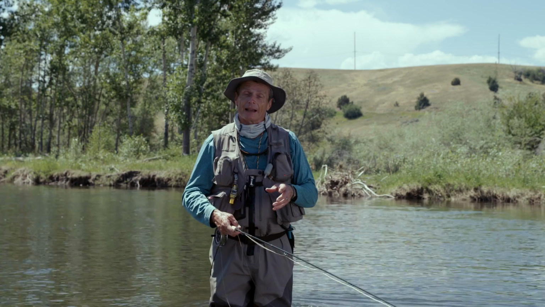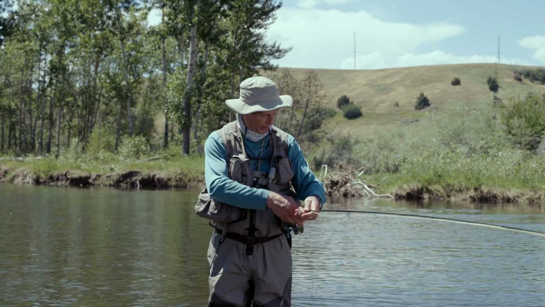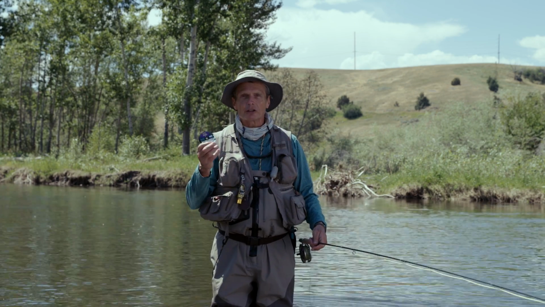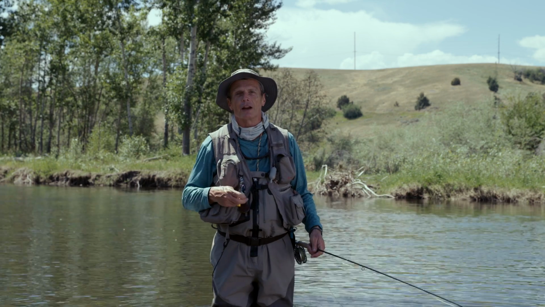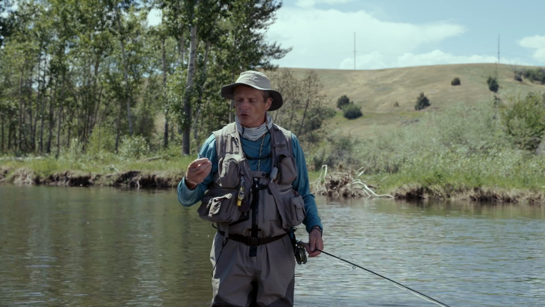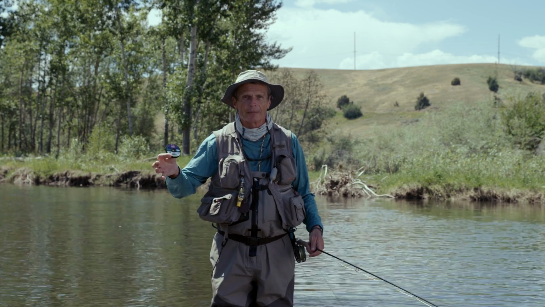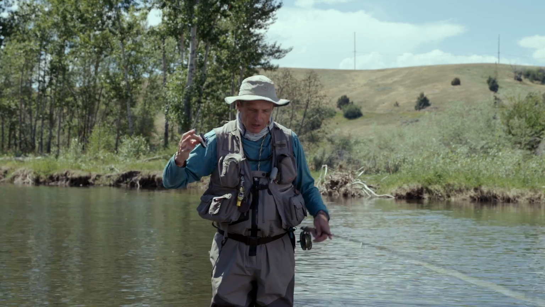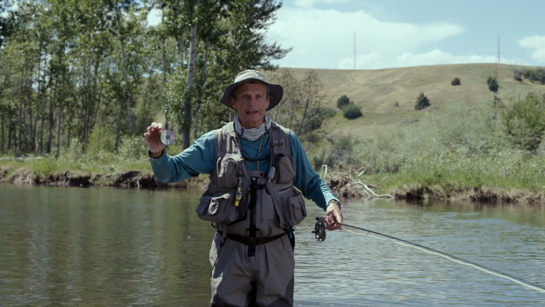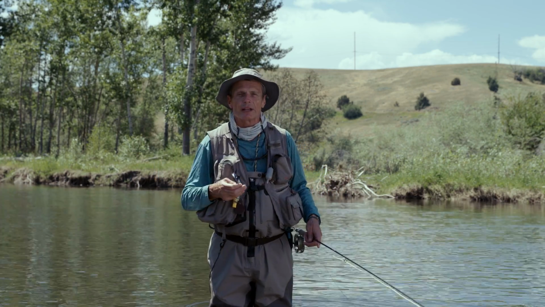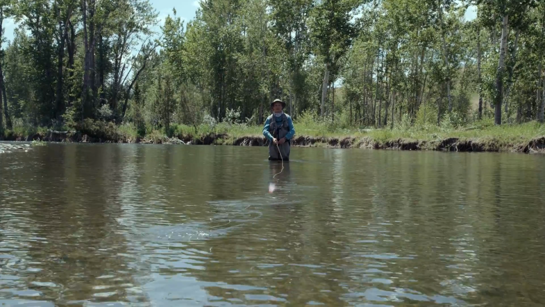Another way of creating slack, not a cast, it's kind of a cheat. You just get an extra bit of tippet. You're fishing a 9-foot 5X leader, and if you tie on, say, 6 feet of extra tippet, make it a 15-foot leader. A long, very fine leader doesn't turn over and land straight and present itself with a nice straight line. It falls in a mess.